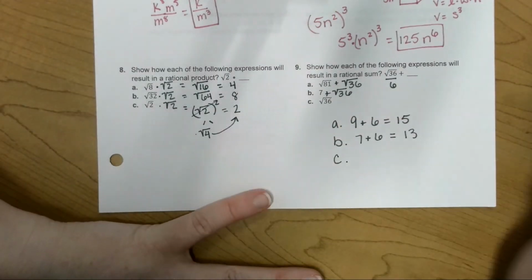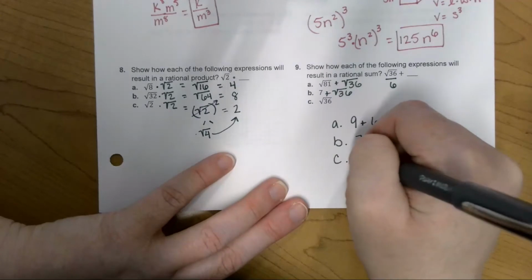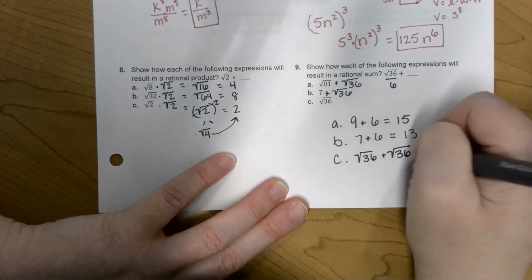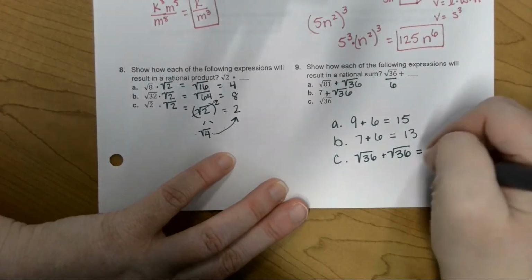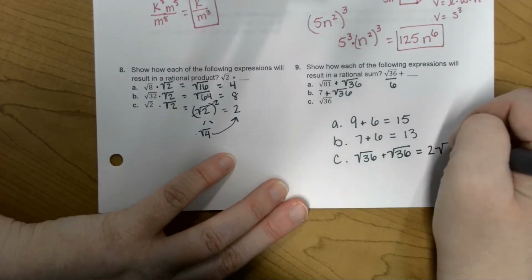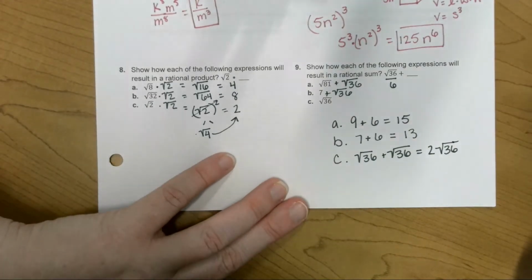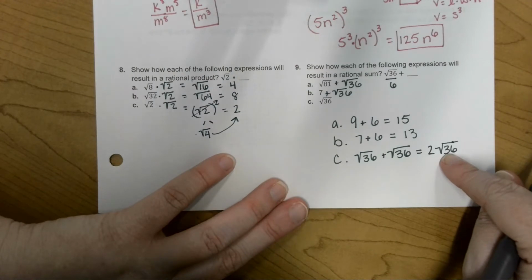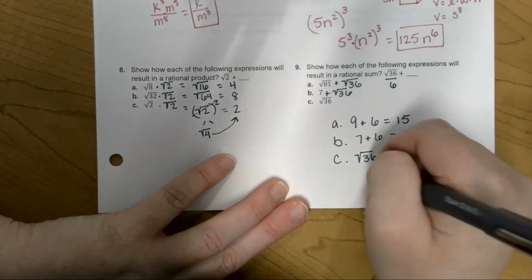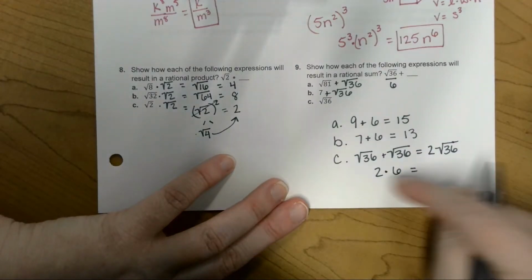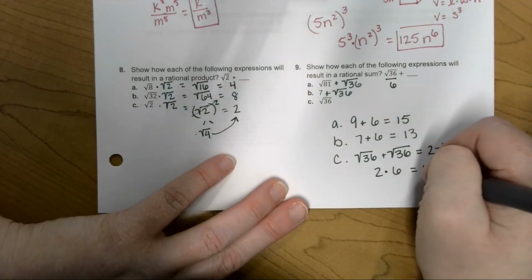And C, the square root of 36 plus the square root of 36. We could add those together as radicals and say that's 2 times the square root of 36 because we have 2 of those. And then we can multiply this. What is the square root of 36? Well, we've said it a couple of times. That's 6. And then 2 times 6 is 12.